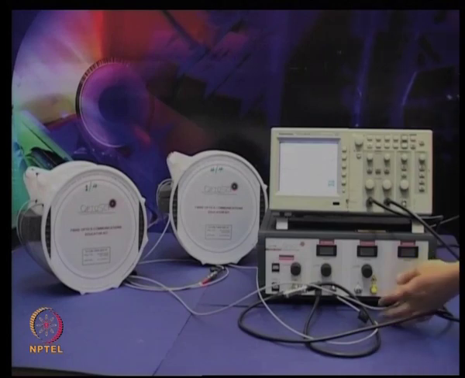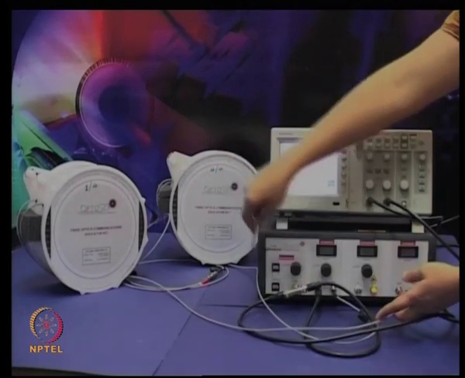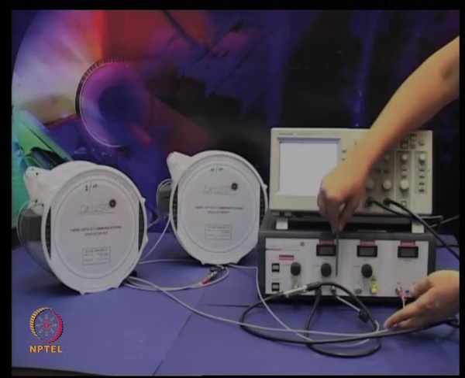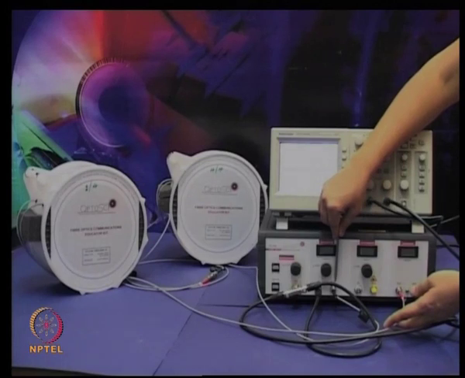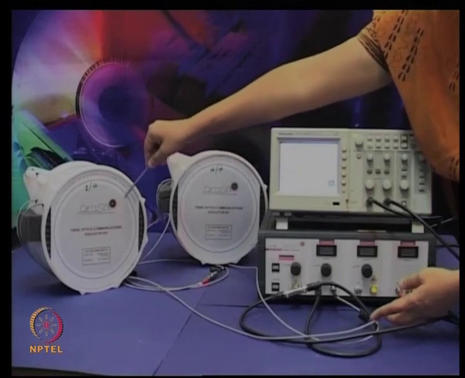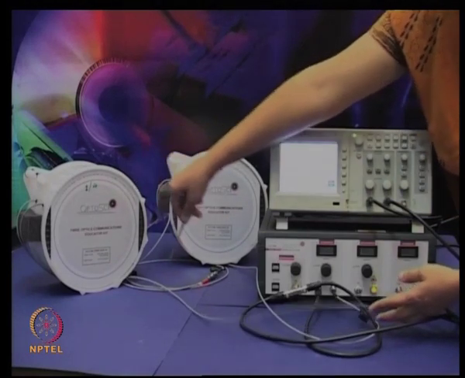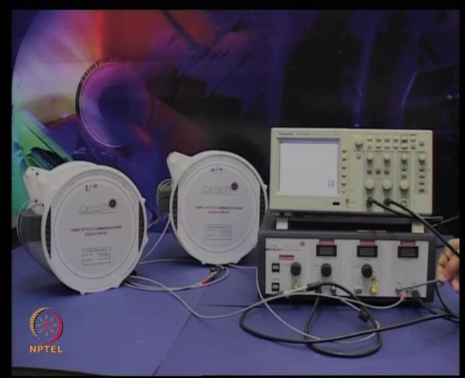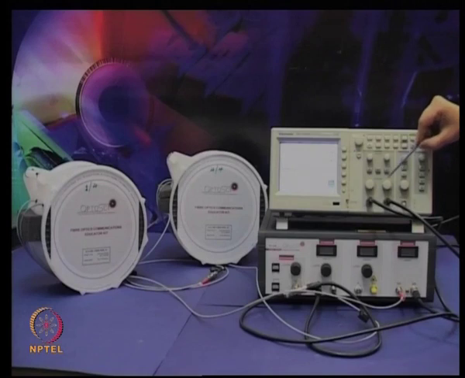The output of the LED is connected to the fibers, and the other end of the fiber is connected to the photoreceiver. So now light will travel 3300 meter from the transmitter to the receiver.